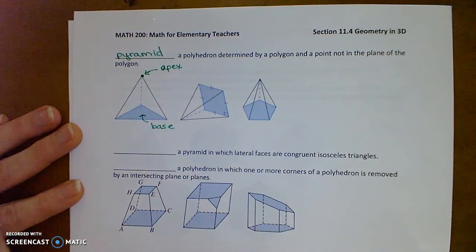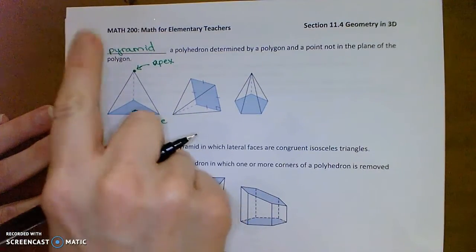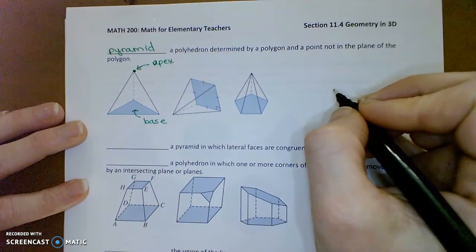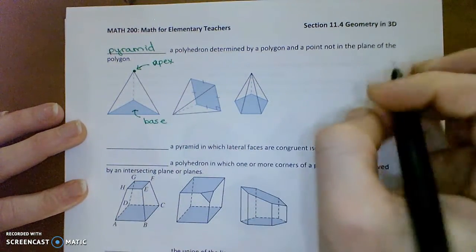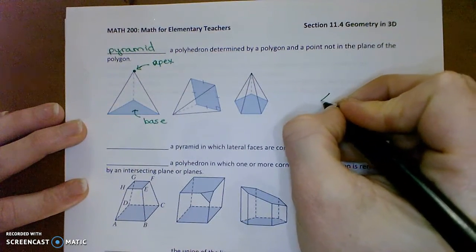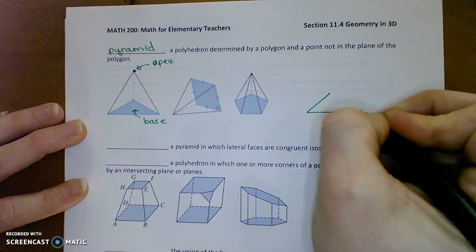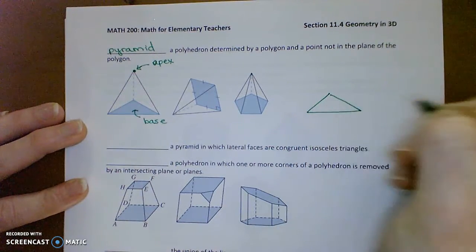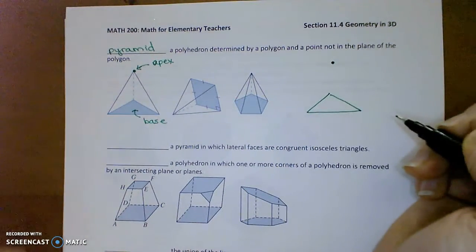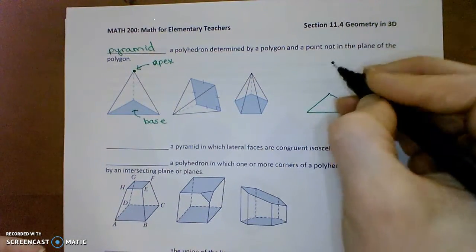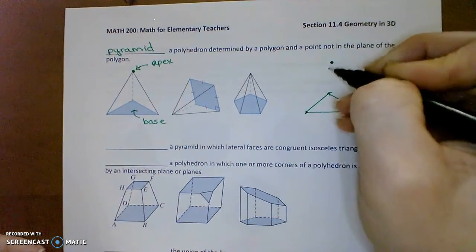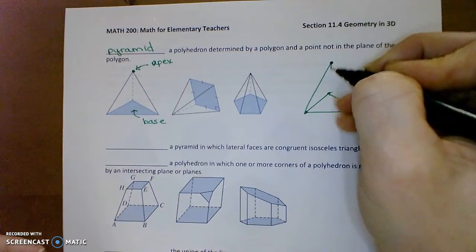All right, and the way that we draw pyramids is you'll draw your base first. Let me go ahead and draw a triangular base. And then draw in your apex, which should look like it's floating above your object. And then you go ahead and connect each vertex of the base to the apex that you've just drawn.